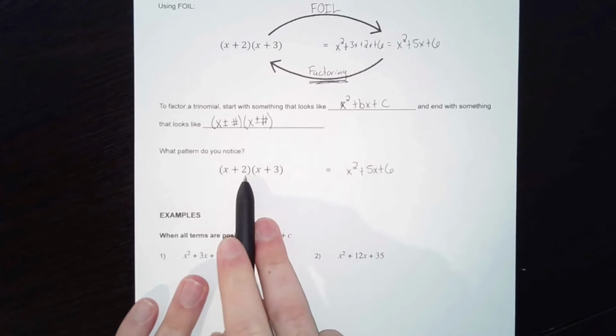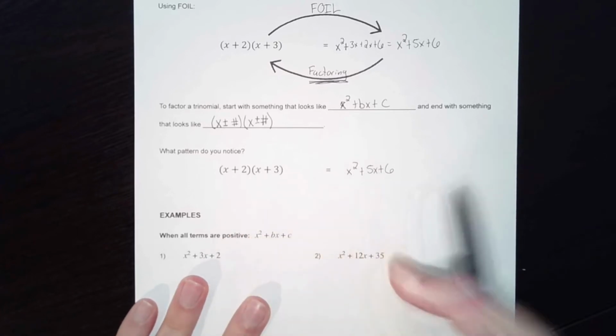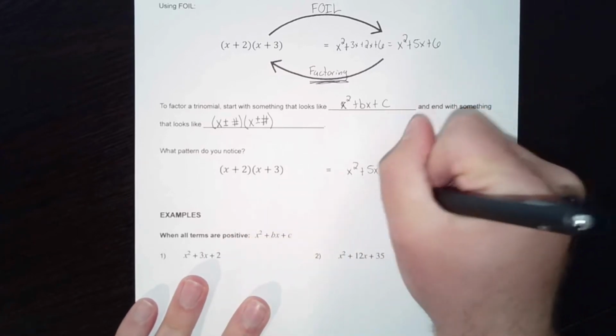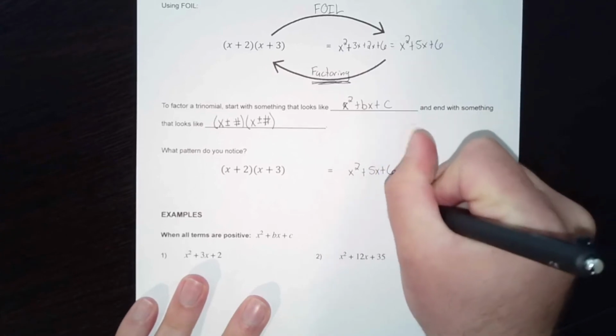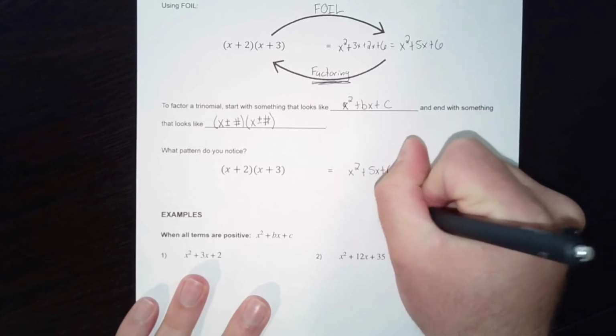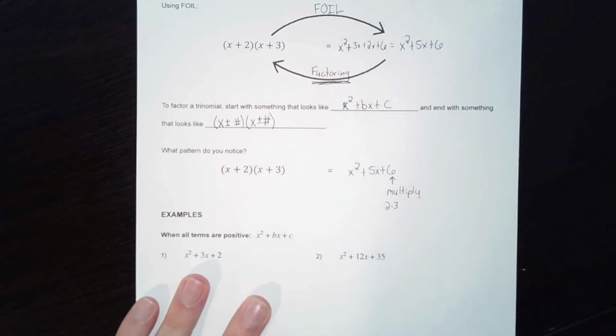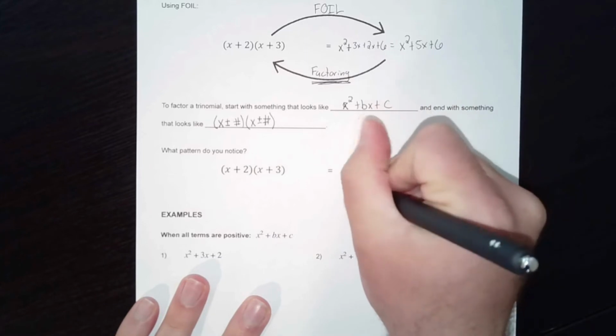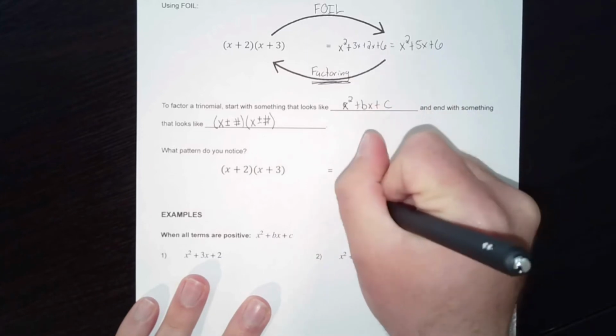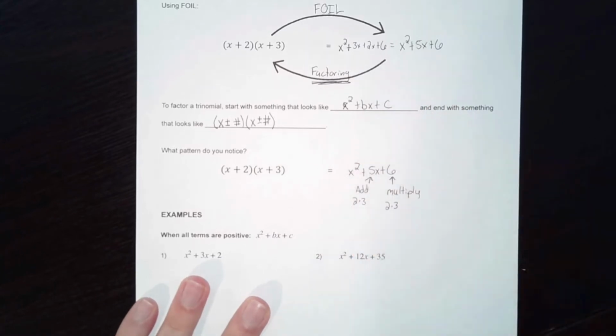Well, just looking at them, 2 times 3, that's my 6. So it definitely looks like I'm multiplying to get this last piece. We're multiplying specifically 2 times 3. And the 5, if I'm following that same pattern using the 2 and 3, that's really them added together. So we're adding, 2 plus 3.